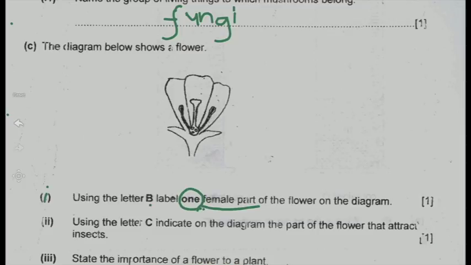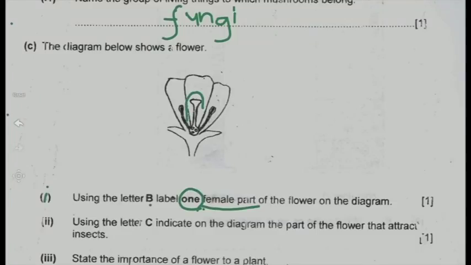As we can remember, the female part of a flower has got 4 parts, which are the stigma, the style, the ovary, and the ovules. So you can choose among the 4. Which one do you want to label? In this case, this is the female part of a flower. So you can choose which part you want to label. Either you want to label this one, which is the stigma.